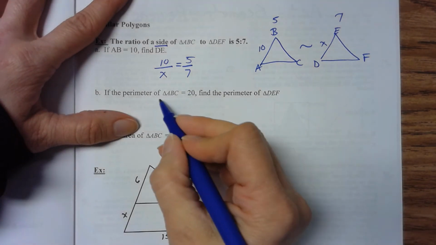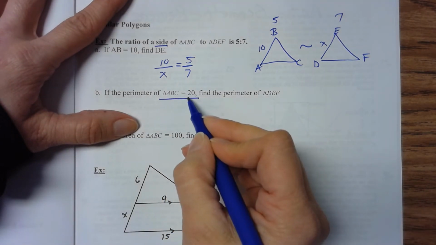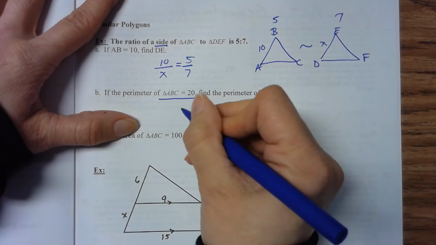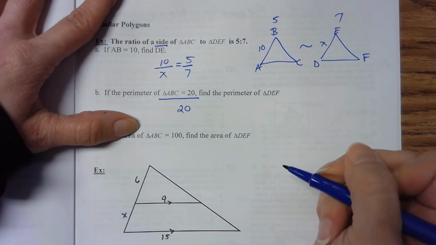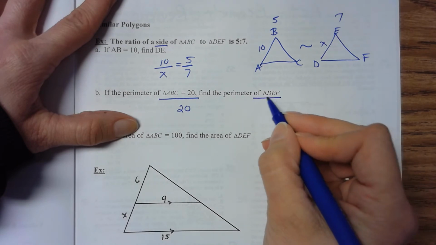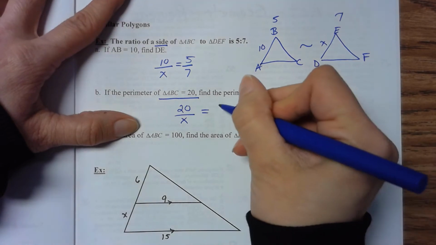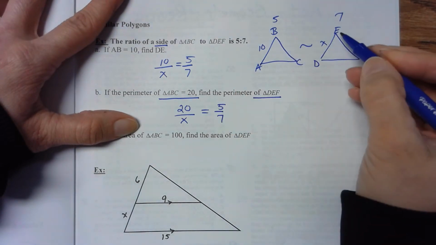Now if they say the perimeter of ABC is 20, okay, perimeter kind of goes along with sides, it's just more length. So the perimeter of ABC is 20. Find the perimeter of triangle DEF, I'll call that X. And then I could also match that up with the ratio of 5 to 7.